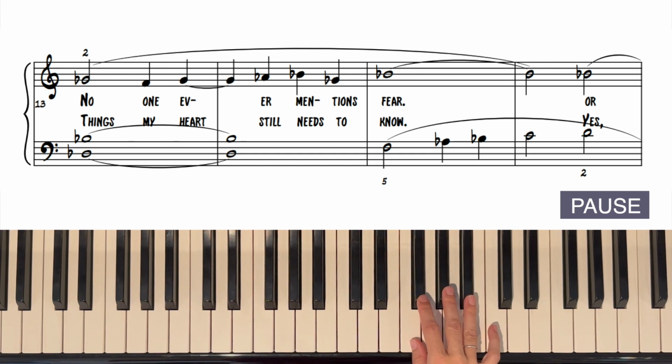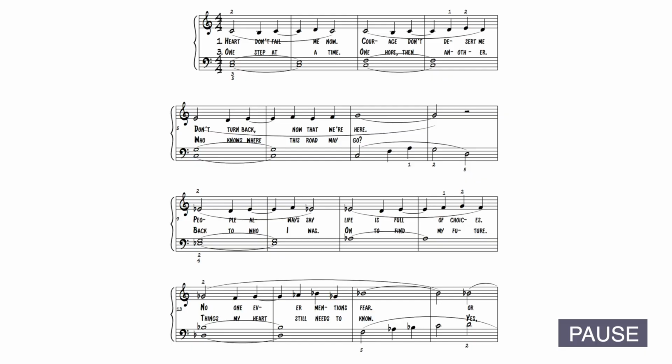Pause the video, you try that phrase, and then press play. All right, now I'd like you to go back and run through the right hand only, all the way from the beginning of this verse, "Heart Don't Fail Me Now," through "mentions fear." So pause the video, do that much, and then press play.